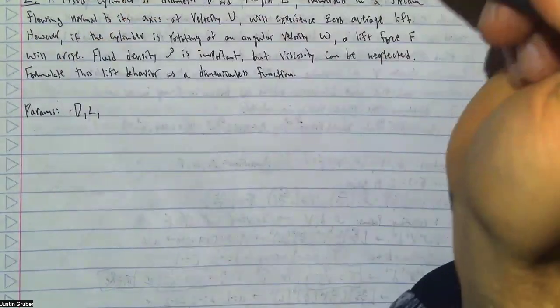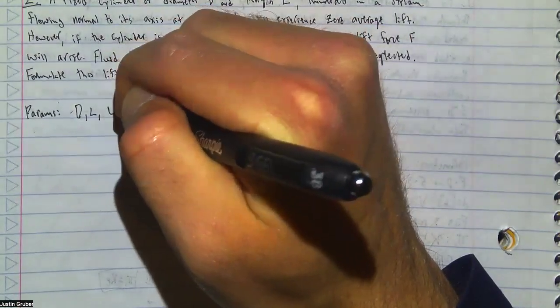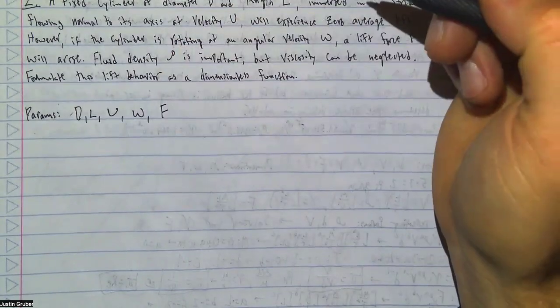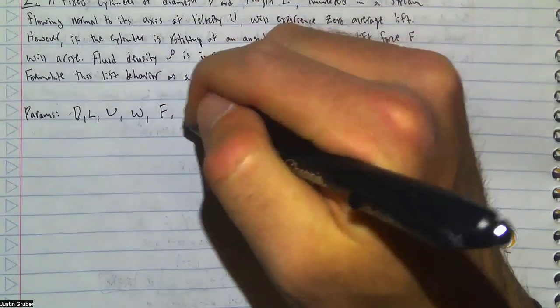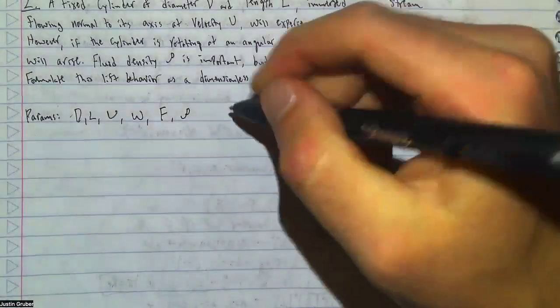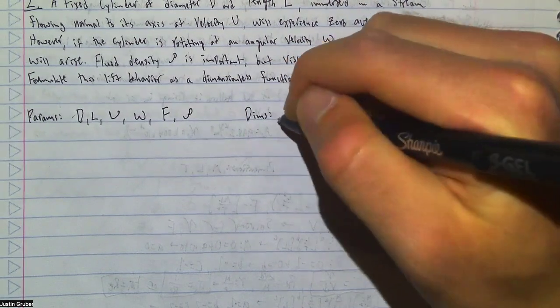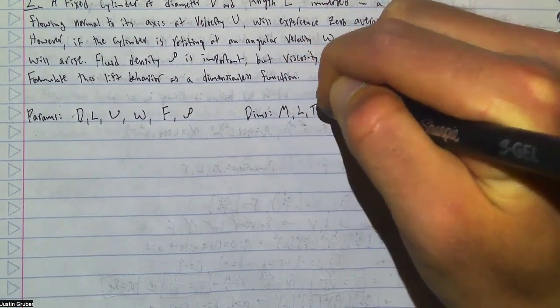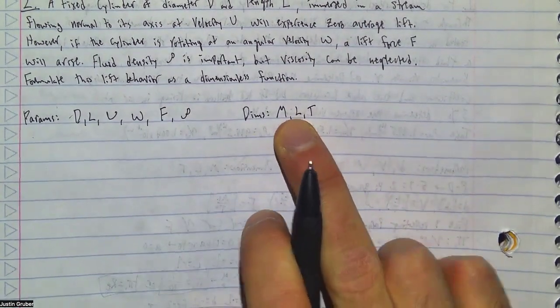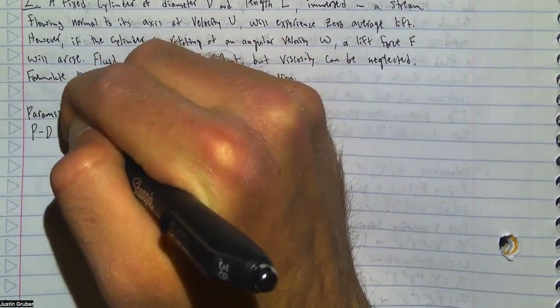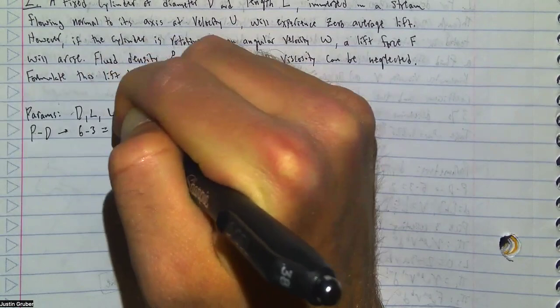What are our params? D and L for sure. Also some velocity U, some angular velocity omega, some lift force F, and viscosity or density. So we've got 6 of them. And then what are our dims? Just MLT again, right? So we're going to have 3 repeating parameters, and then how many pi groups? P minus D. We're going to have 6 minus 3 equals 3 pi groups.